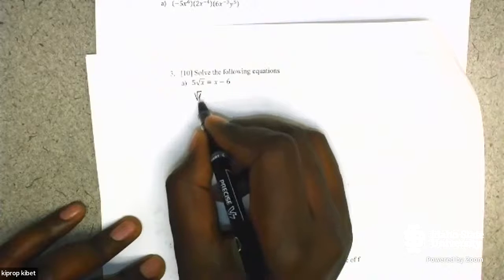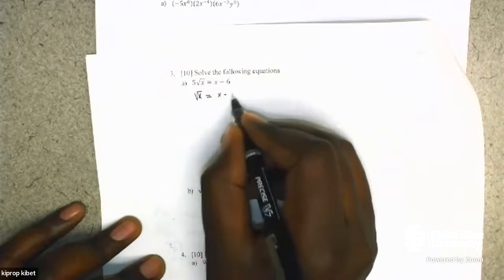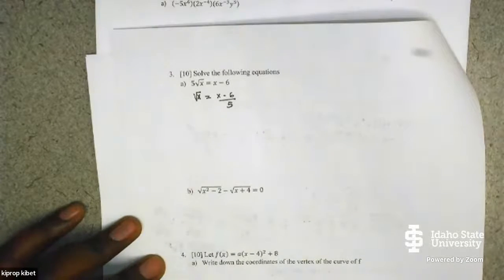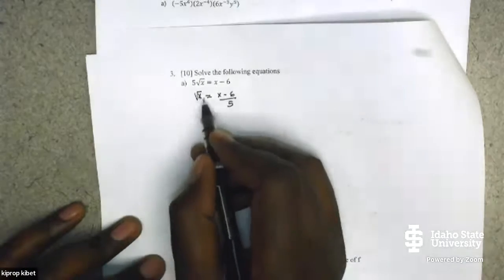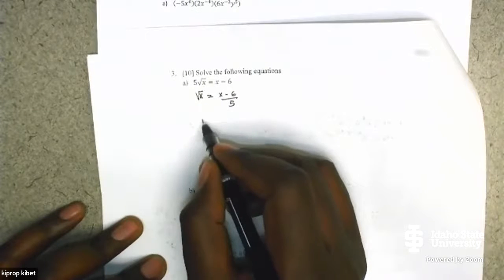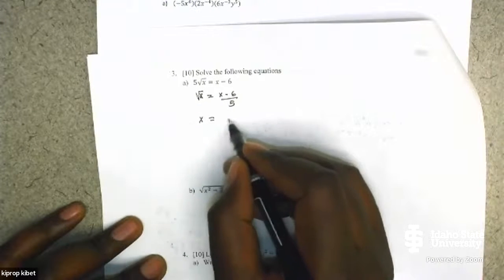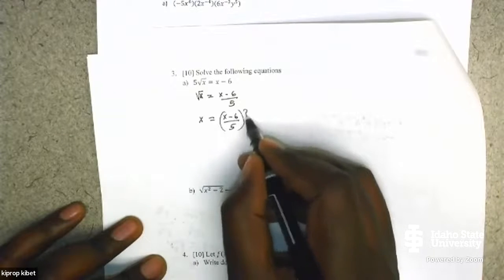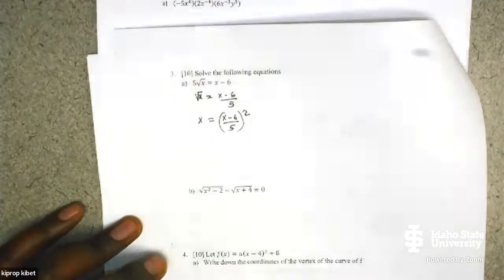So the square root of x equals x minus 6 all over 5. Then you do what? You get the square of this. So x equals x minus 6 all over 5, all that squared.